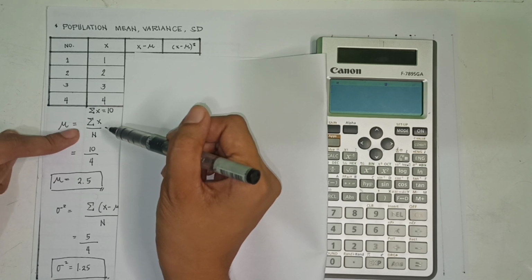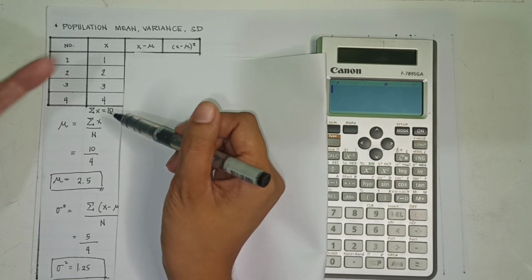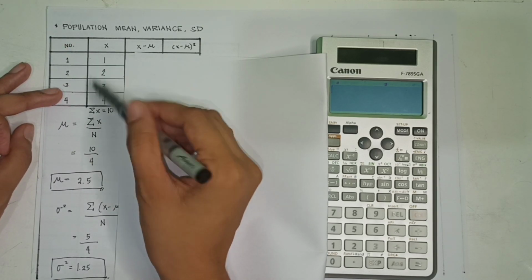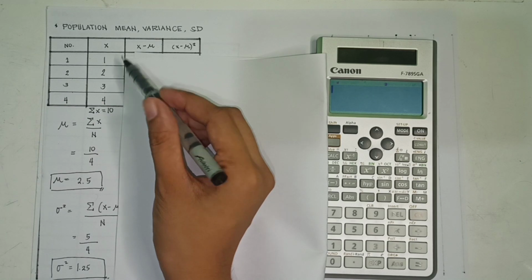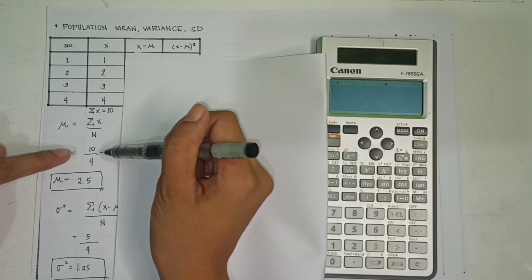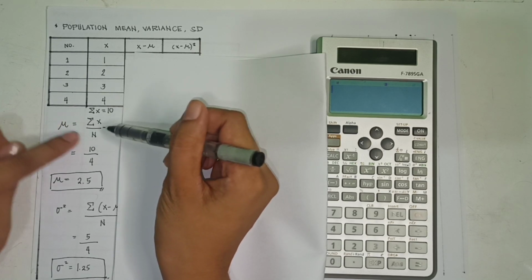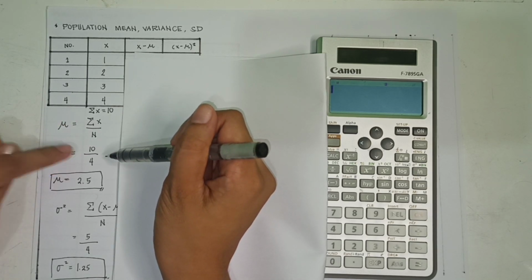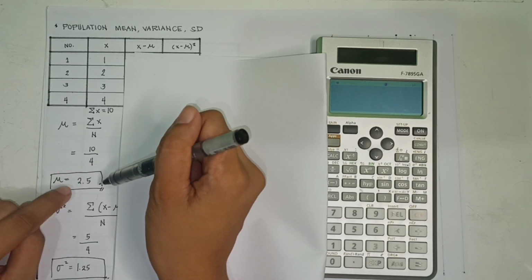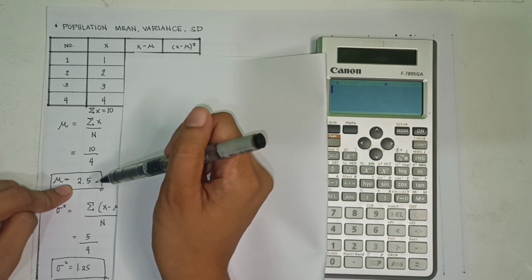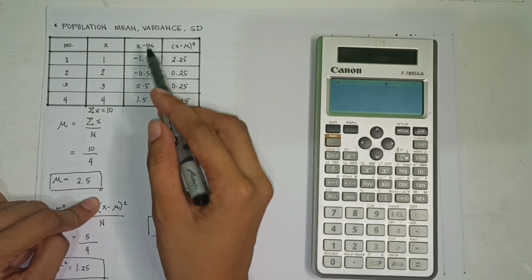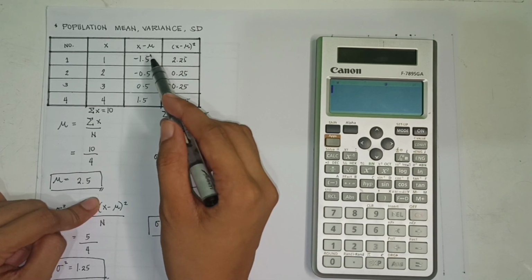That is equal to 4. So, bakit po 4? We have 1, 2, 3, 4. Okay, so 4 yung population size natin. 4 yung total number of x values. Okay, so now, we have mu is equal summation of x over N. That is equal to 10 over 4. And 10 divided by 4, that is equal to 2.5. So, ngayon, meron ka ng value ni population mean. Ibig sabihin po, pwede ka na mag-proceed sa next column, which is x minus mu.